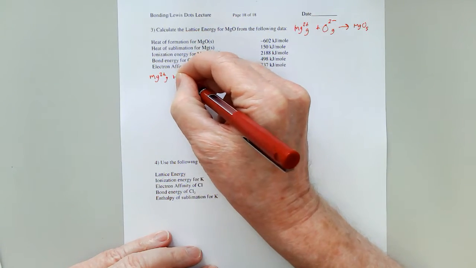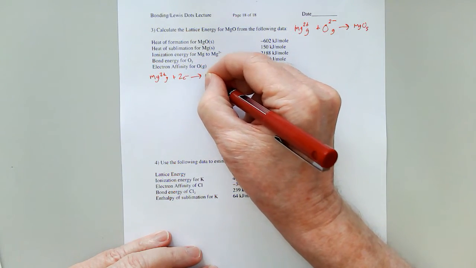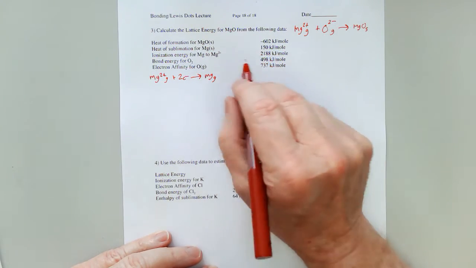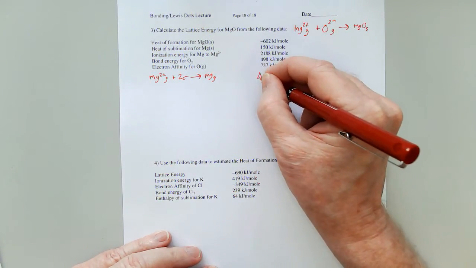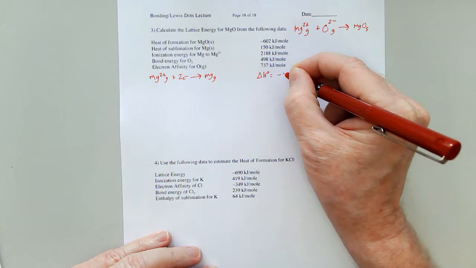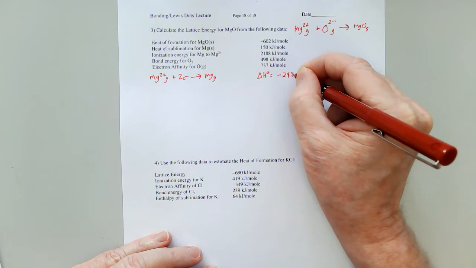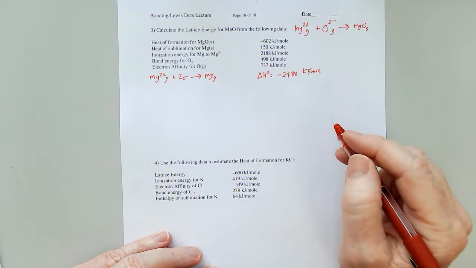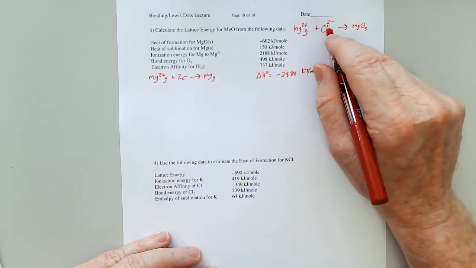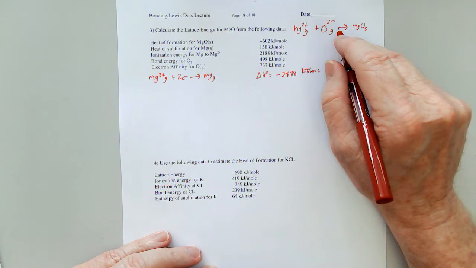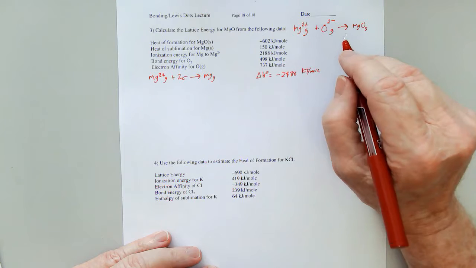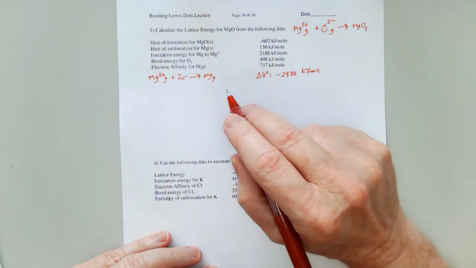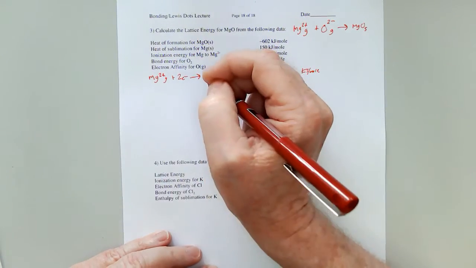Mg2+ gas plus 2 electrons gives me Mg gas. Now, since the ionization energy is 2188, this actual energy will be negative 2188, and these will all be kilojoules per mole. I'm also going to need O2- gas, which I can get by looking for, let's call that, the electron affinity for O.